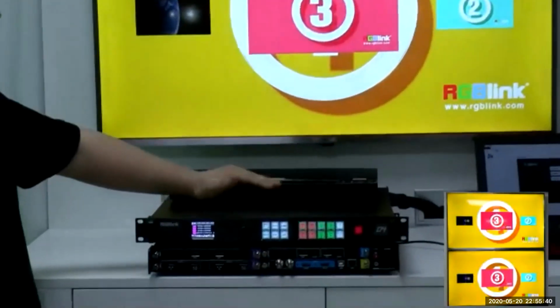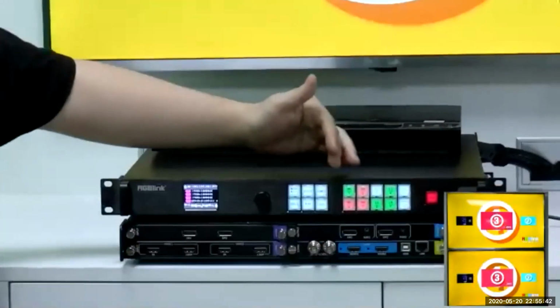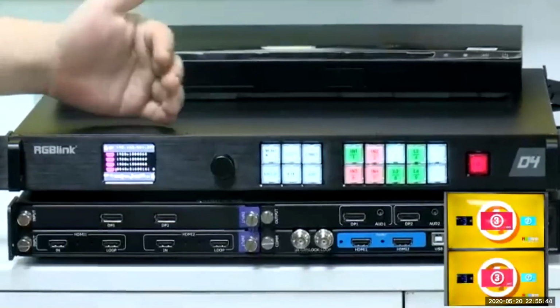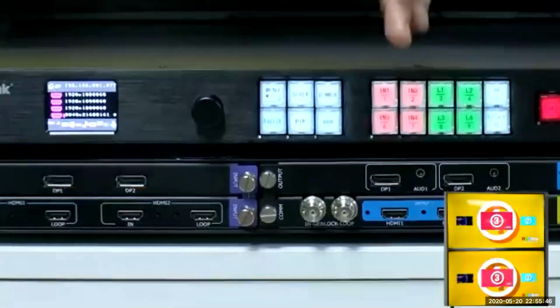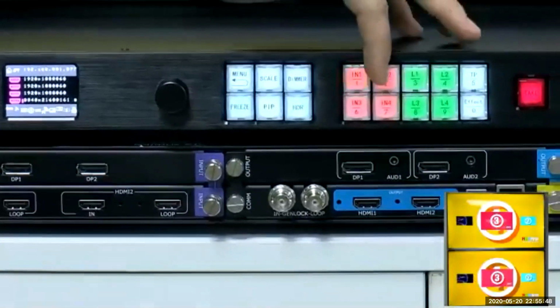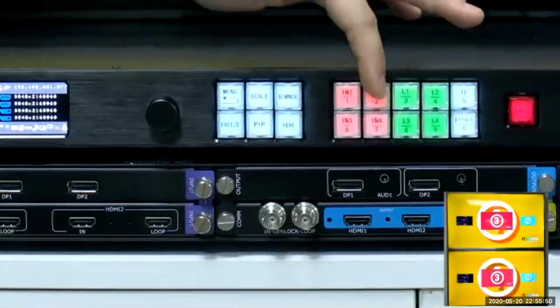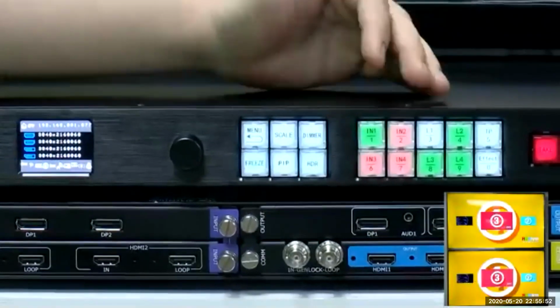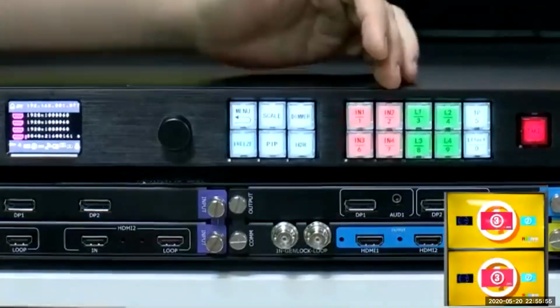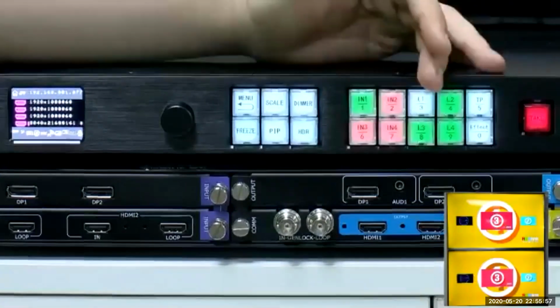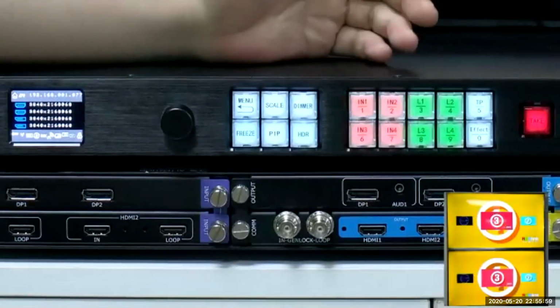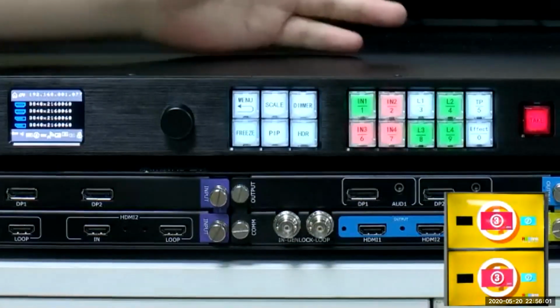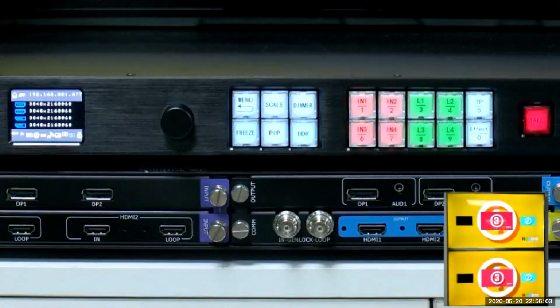And as I said in the standard mode before, if you change to the presentation mode, you will see the 4 buttons all red. It means all 4 inputs are selected, and there are 4 layers. In this mode it uses 4 layers, and it can use 4K layers in this mode. And let me show you how to edit it.